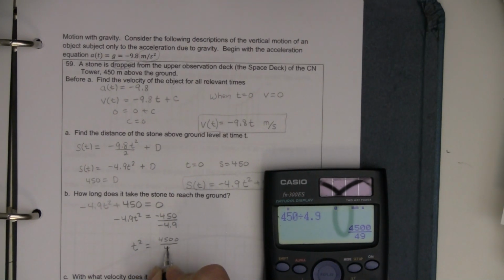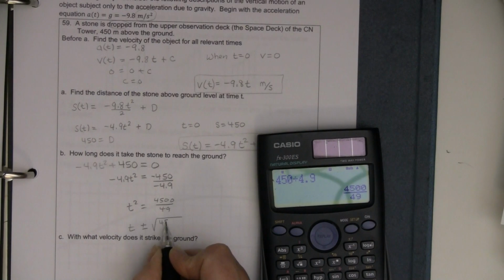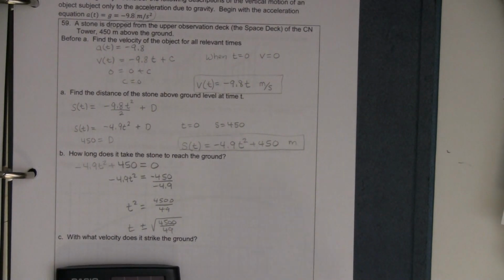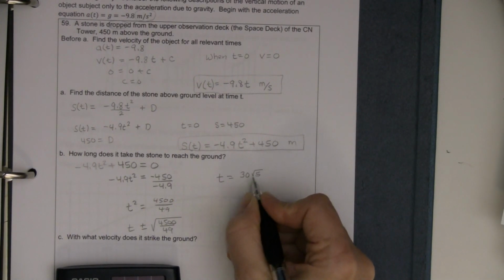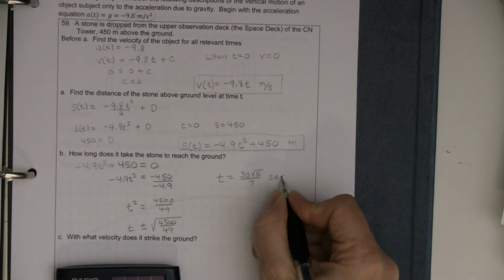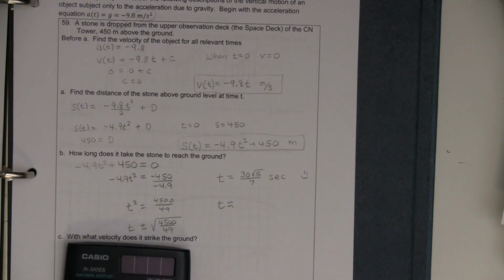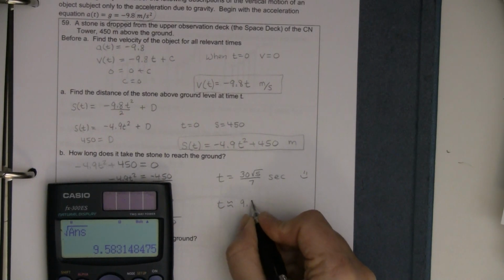And then I want to take the square root of that. And I don't really have to pay attention to the plus or minus when I take the square root, because it's time, and time should be positive here. So I take the square root and I get 30 times the square root of 5 over 7, seconds. And I'm going to push S to D here to see what that's around. That's around 9.6 seconds.